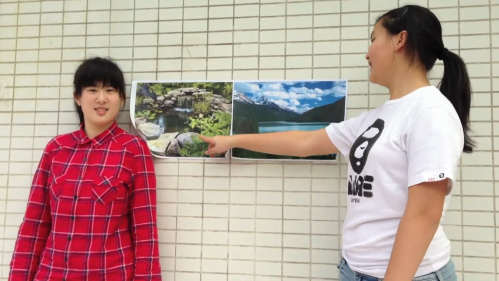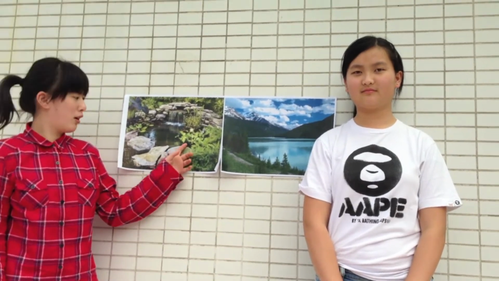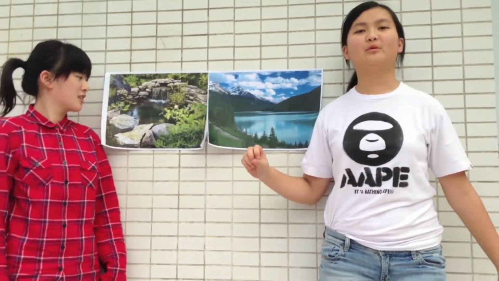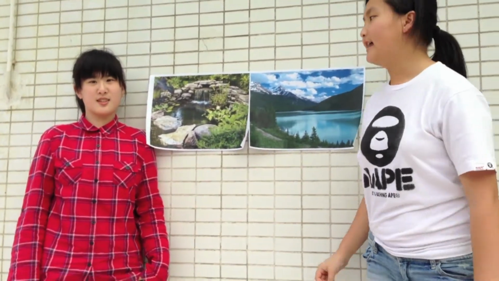So we're gonna talk about ponds and lakes. A pond is a still body of water smaller than a lake, and the sunlight reaches all the way to the bottom of the pond. While a lake is a large inland body of fresh water or salt water, and the sunlight does not reach the bottom of the lake because of the deepness of the lake.